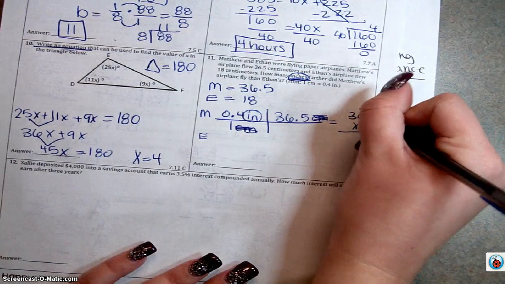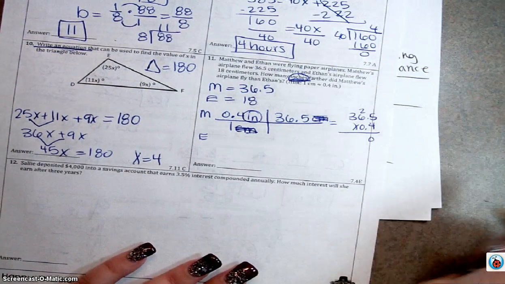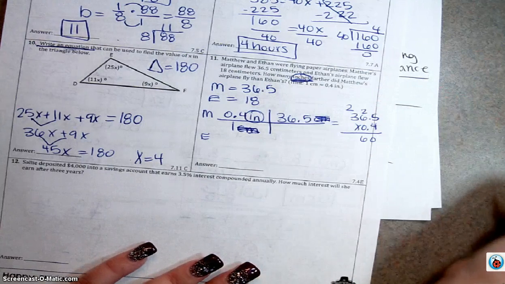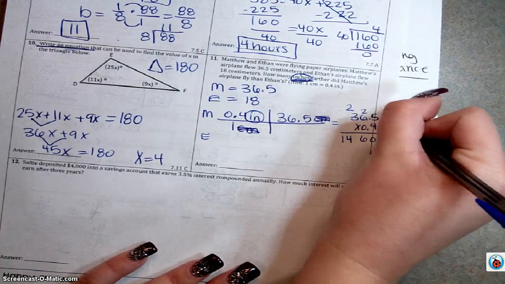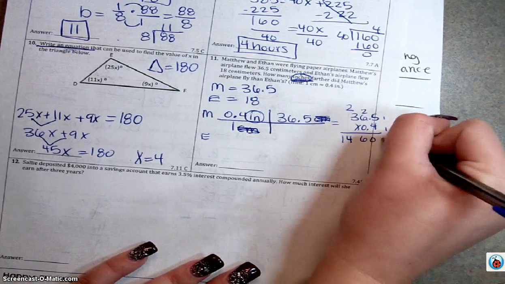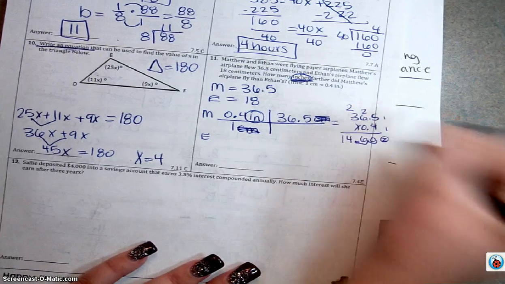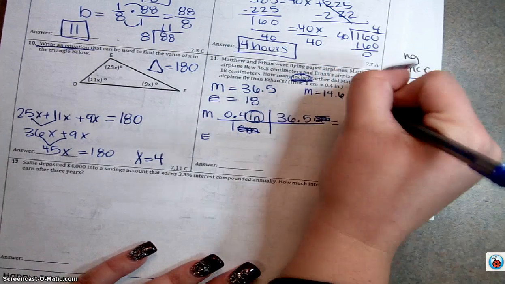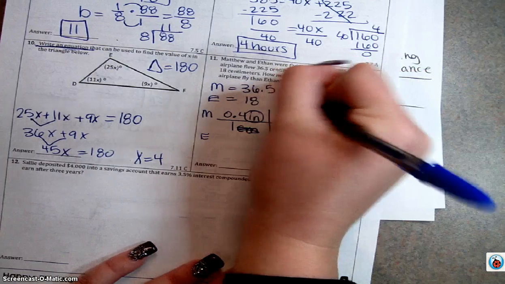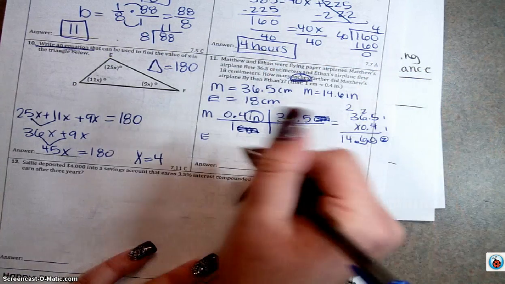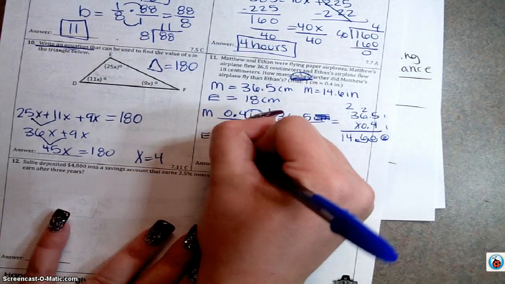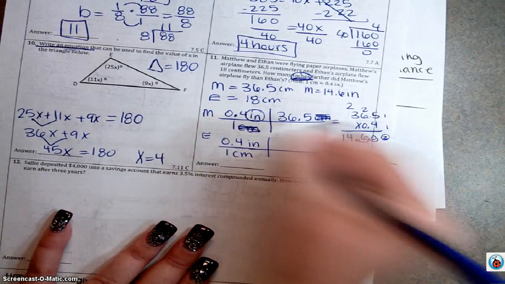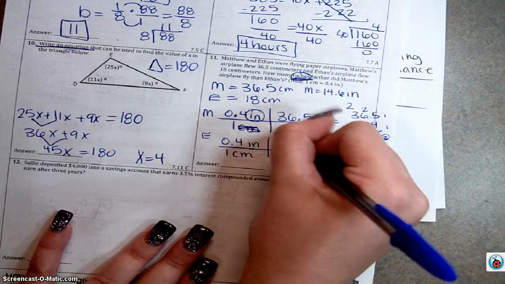4 times 5 is 20, 4 times 6 is 24, plus 2 is 26. 4 times 3 is 12, plus 2 is 14. One number behind the decimal, one number behind the decimal, so 2 total. So 14 and 6/10, okay? Inches, okay? These were the centimeters. So Matthew's inches. So for Ethan, I'm still going to use the same scale, 0.4 inches over 1 centimeter, okay? And I know he flew 18 centimeters.